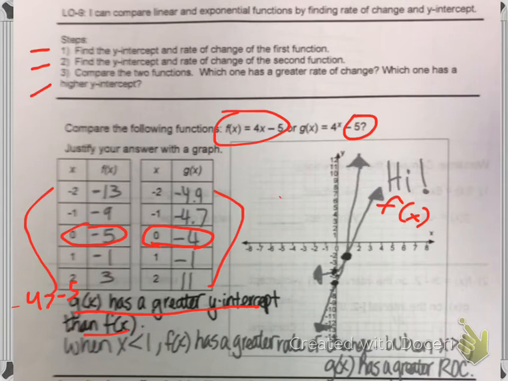Alright. We also notice that when our x value is less than 1, so our x value to this way, we notice that f of x, which is our linear equation, and this is g of x, has a greater rate of change here. Notice this is flattening out on g of x. It's pretty flat right here.